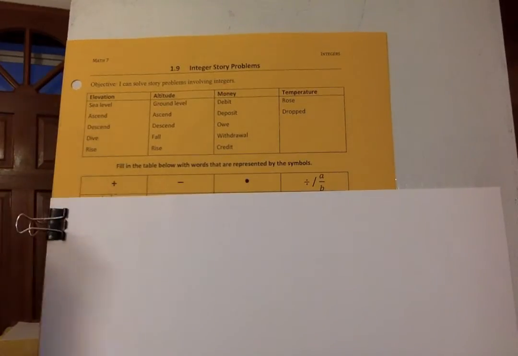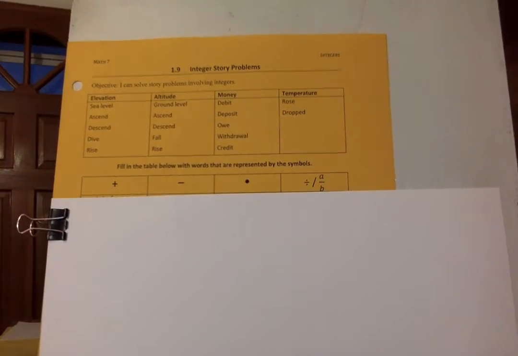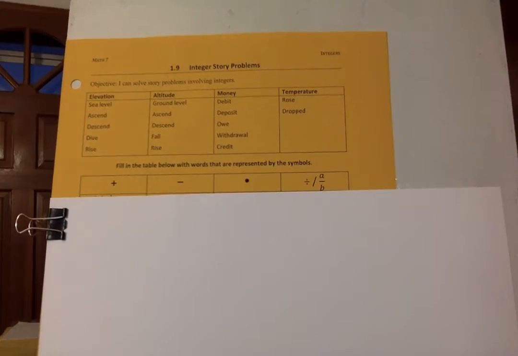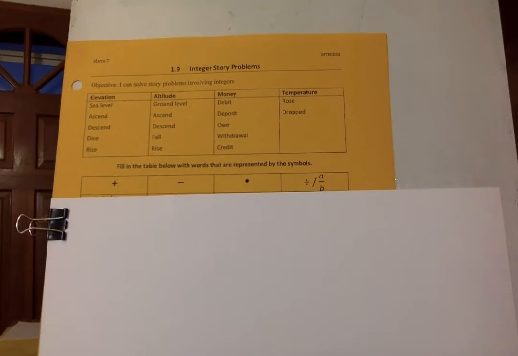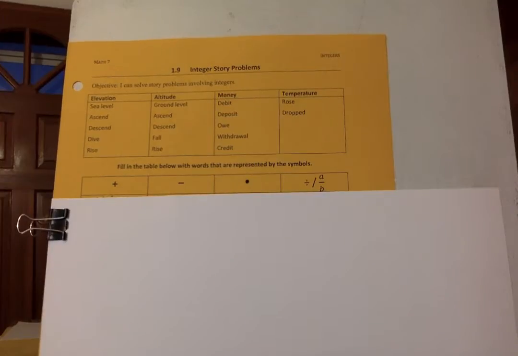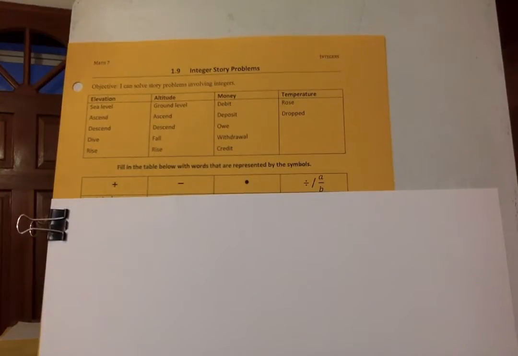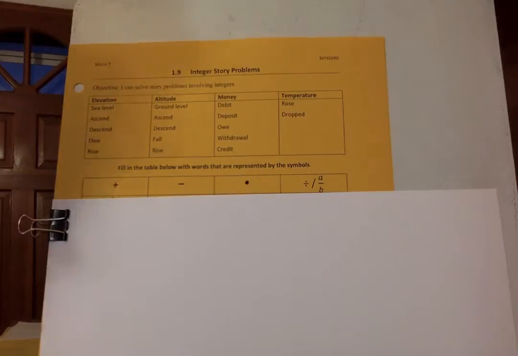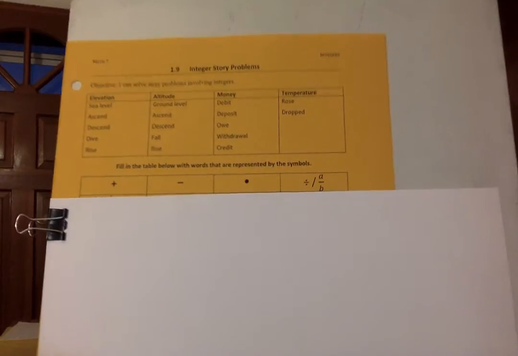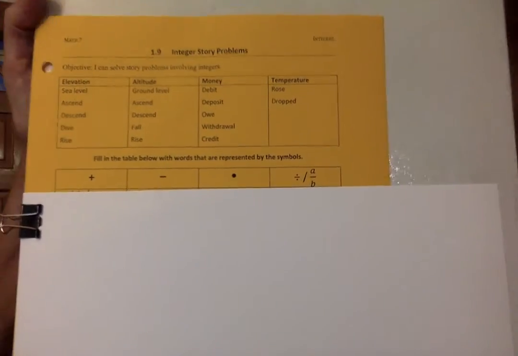Alright, objective: I can solve story problems involving integers. And might I add, make sure your answers are in correct context form, whether it's dollars, cents, pennies, feet, yards, miles, something like that, or temperature in degrees, okay? So here are some different things that we have.